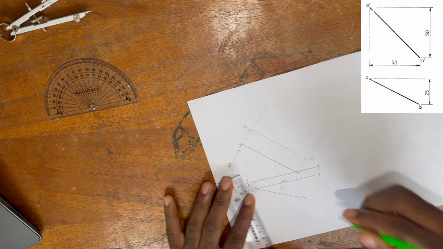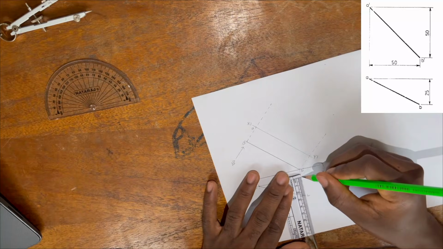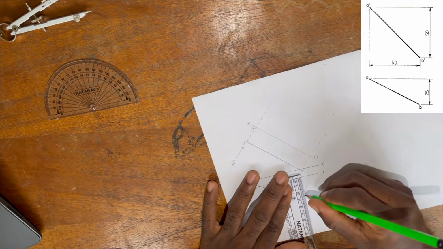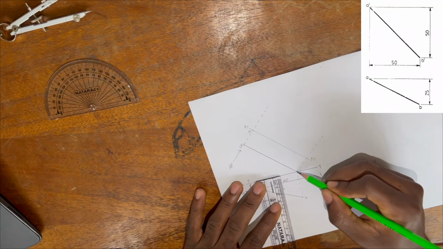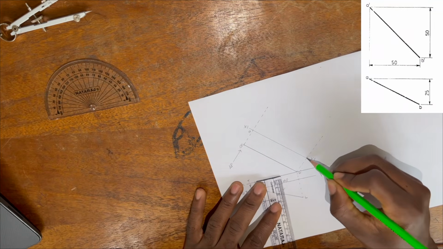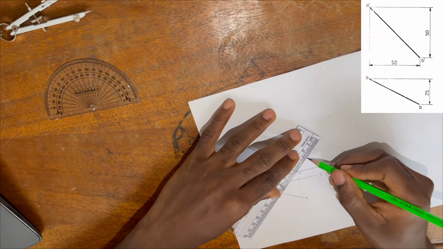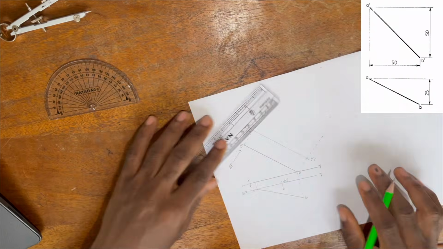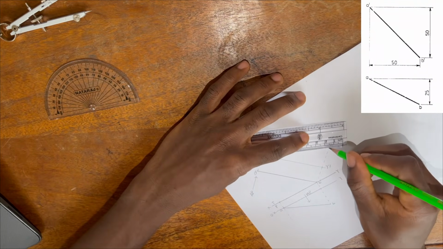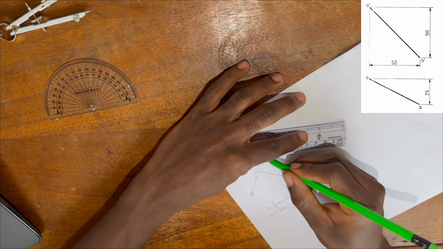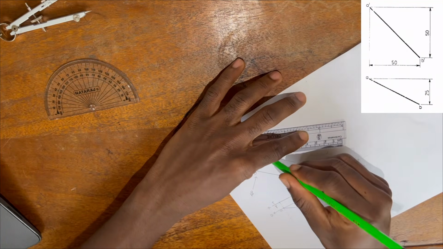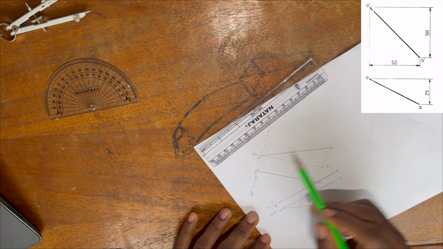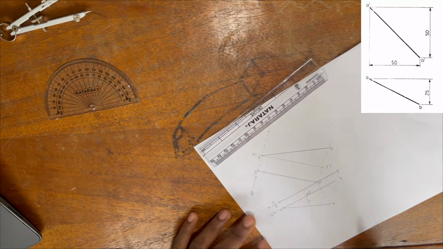And if I look at the distance between XY and B along the mutual projector, it is 25 millimeters, right? So if I come to the projector of B onto my reference plane, I would measure 25 millimeters away from that. Okay, and then I join the 2 points. So the line AB becomes my true length line.